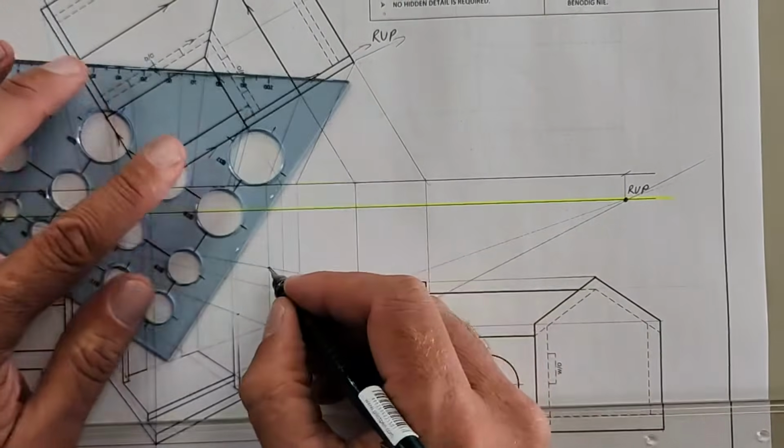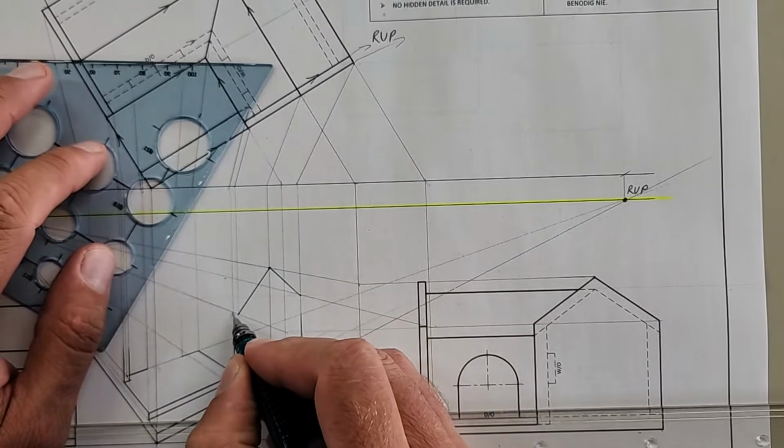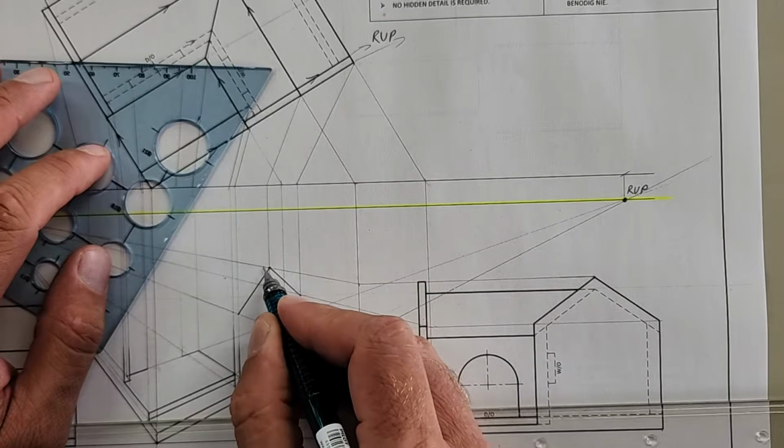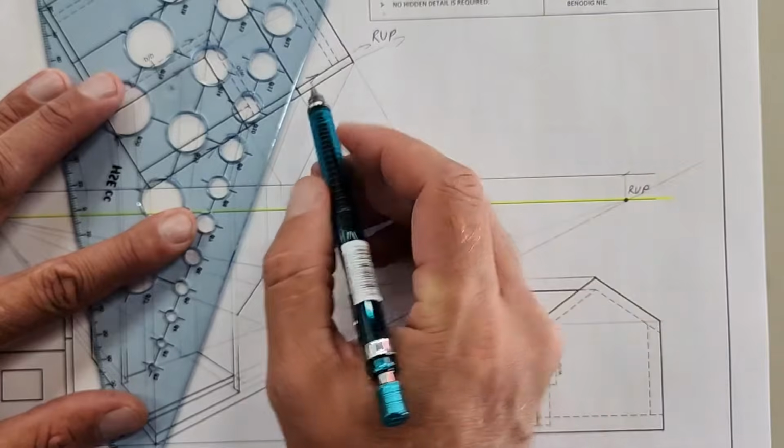Chip. And chip. Alright, and the width here for this one has already been done. I just have to get that width. I can bring it down from here. Aim it to the SP.